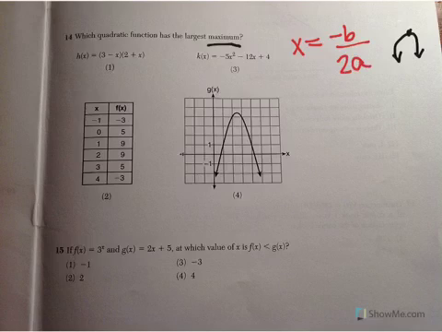What you could do is find the x value of the vertex for these first two problems and then plug that x value in to find the y value. We care about the y value here because the largest maximum would be the highest y value. So I can start with choice 1. Choice 1 is 3 minus x times 2 plus x. So what I could do is type this into my calculator.